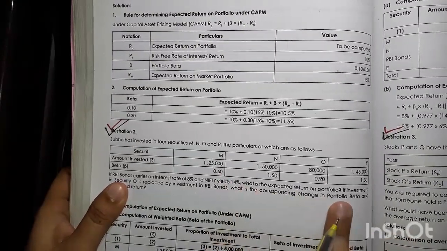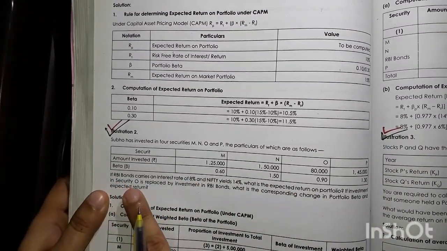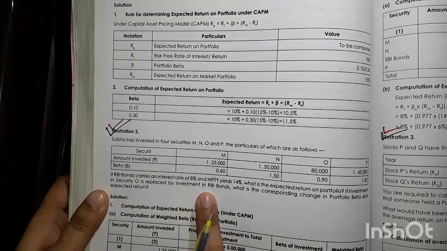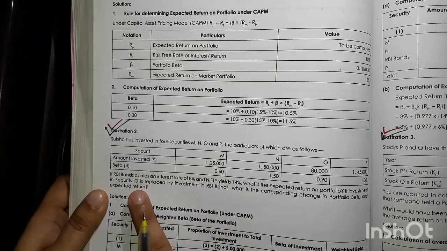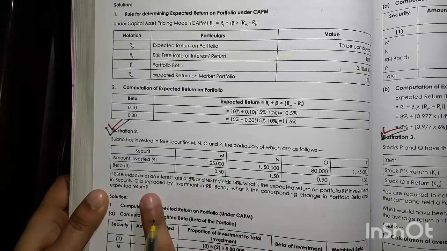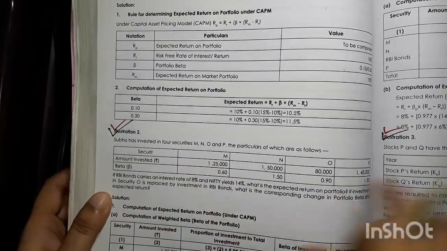Okay, after that, if the investment in security O is replaced by investment in RBI bonds, what is the corresponding change in the portfolio beta and expected return? Okay, this is the part B. First of all we will think about part A.